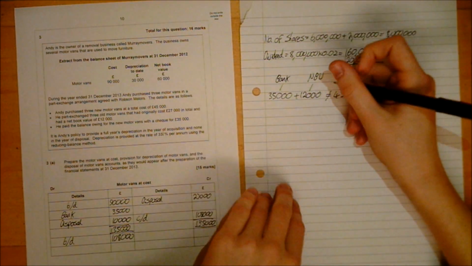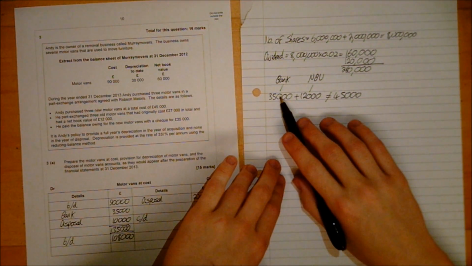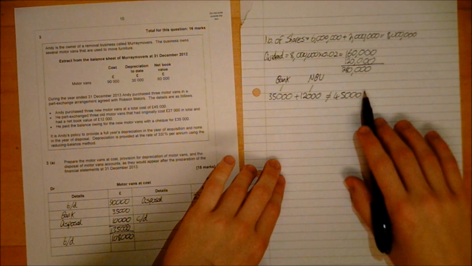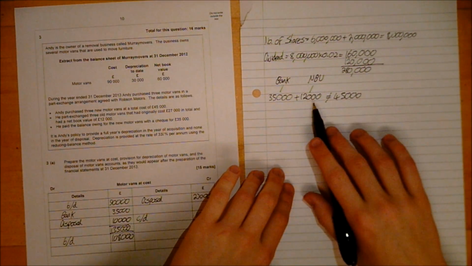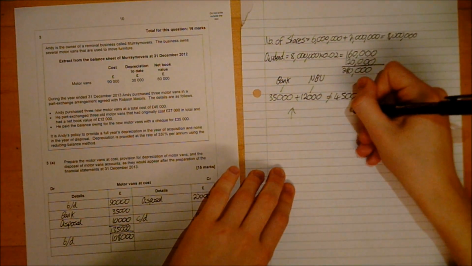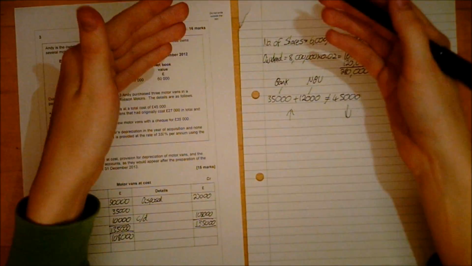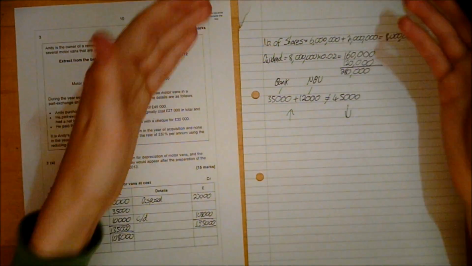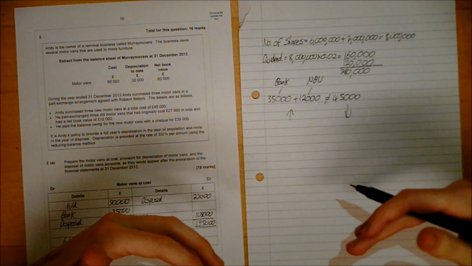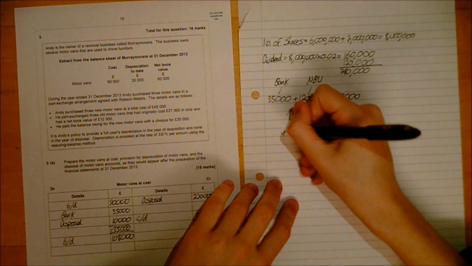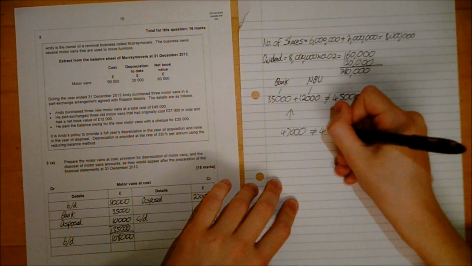But it doesn't. In a sense, we should be paying by a check, and then trading in vehicles which are worth the value of the new asset we're purchasing. But it doesn't equal that, does it? This side is higher than that side. We've actually given in more than we've received. So this comes to 47,000, which is not equal to 45,000.